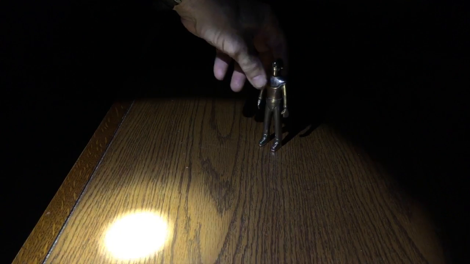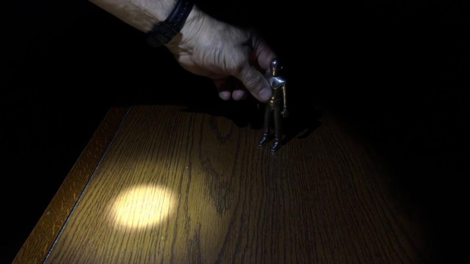I have an object, I have a light, and I have a surface. When the light is directly overhead, we see that the shadow is small. And if we move the object, the shadow changes. And the shadow changes or goes away. If we move the object closer, you see different things happening.